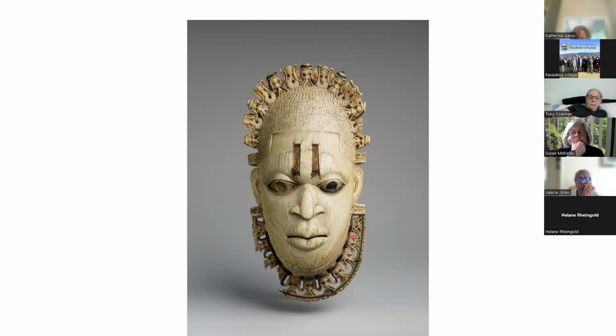There are two of these masks. One is here at the Metropolitan, the other one is in England. In London. White. And they keep the ivory as white as they possibly can by putting a solution of citrus fruit juice and water. They want it as white as possible.